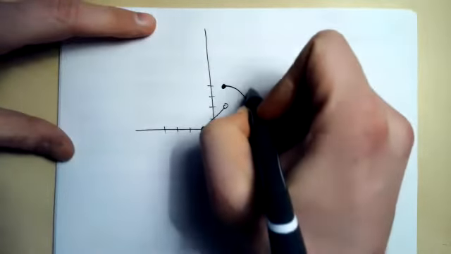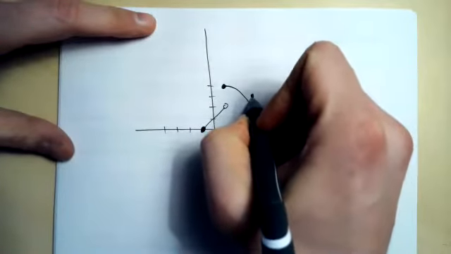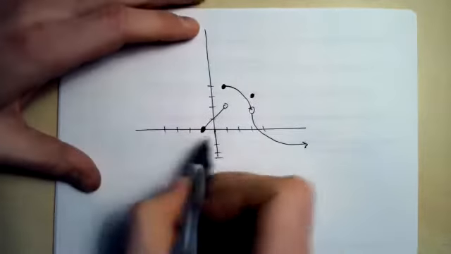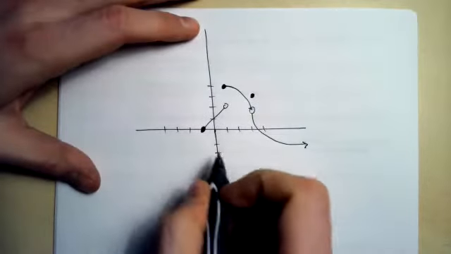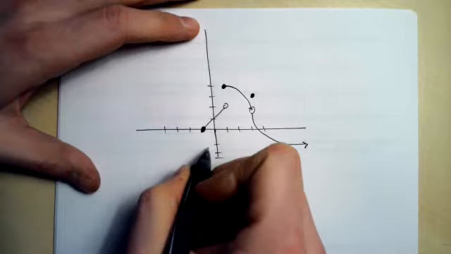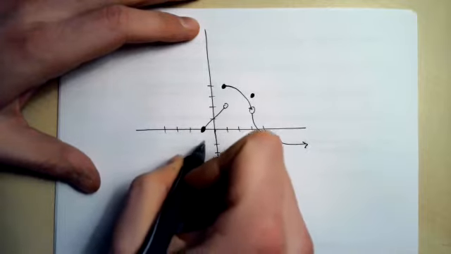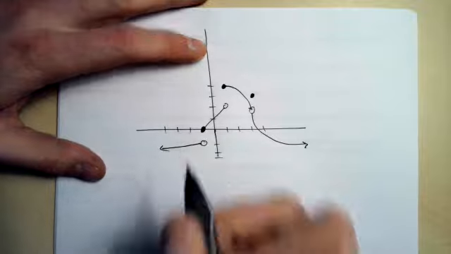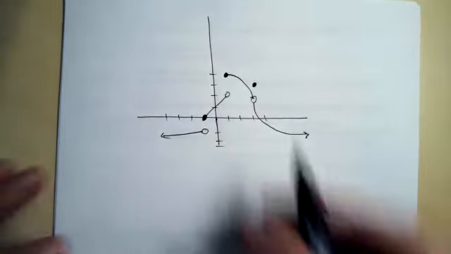But then there is, let's put a bullet there. And let's see, what else do we want? Put an open circle there. And a line over to the left. Let's call this our function, f of x.